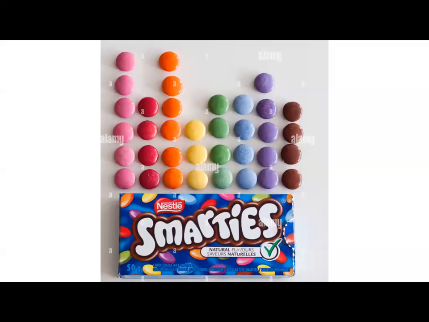What am I missing? There are 8 colors of Smarties that exist. Again, don't eat them yet. You can eat them in a couple minutes. It will not be long, I promise.